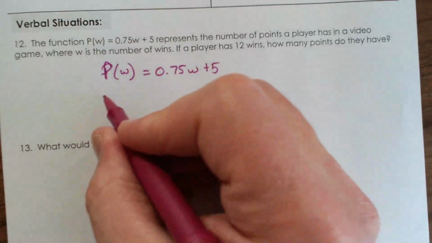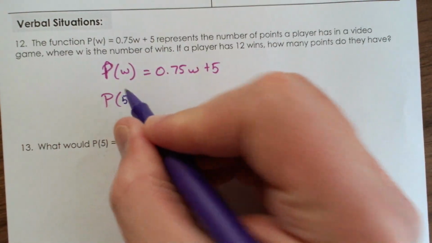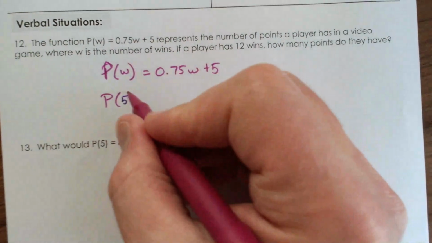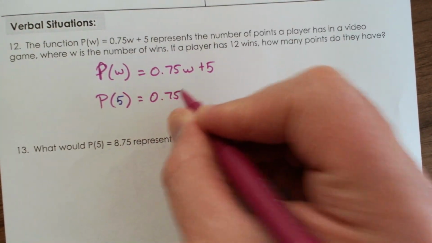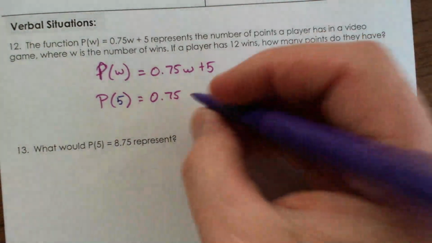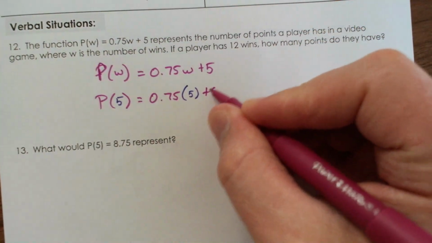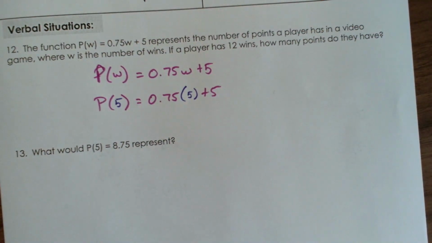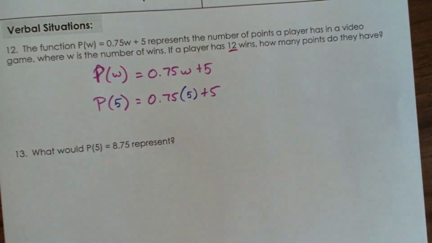So now I want to know if they have 5 wins, how many points do they have? So I'd say 0.75 times 5 plus 5. Well, oh, wait, I said 5. That's supposed to be 12. My bad.